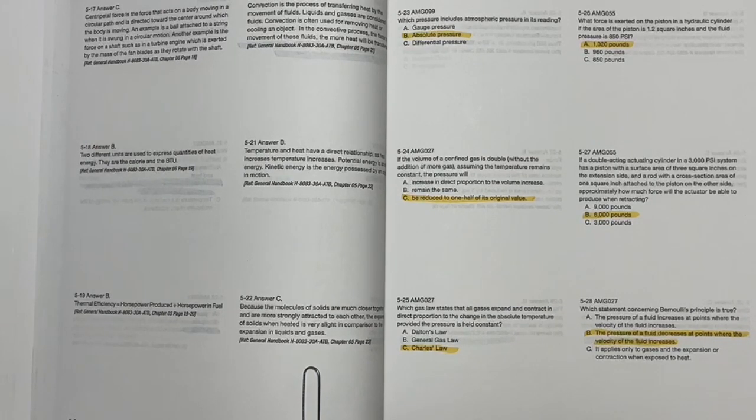Question 525. Which gas law states that all gases expand and contract in direct proportion to the change in the absolute temperature, provided the pressure is held constant? A. Dalton's law, B. General gas law, or C. Charles' law. The answer is C. Charles' law.